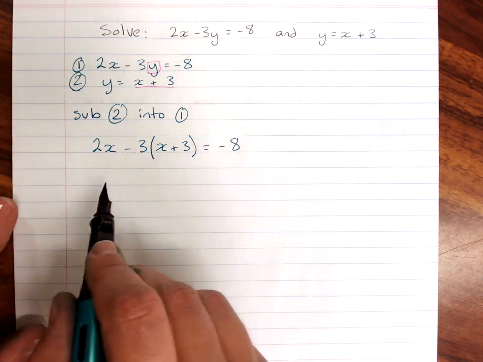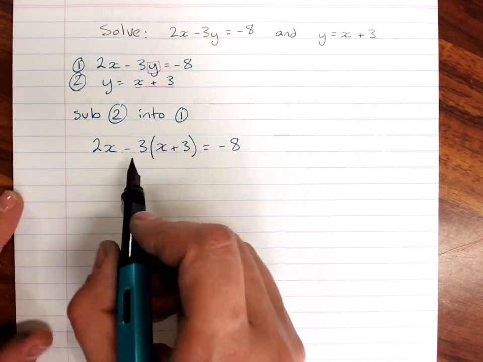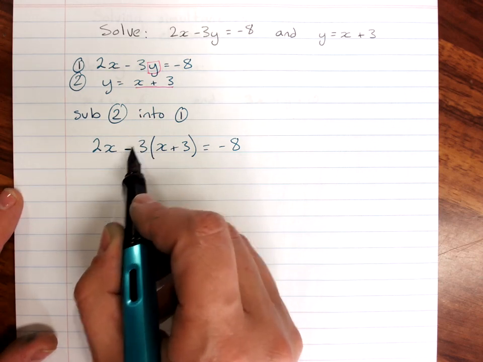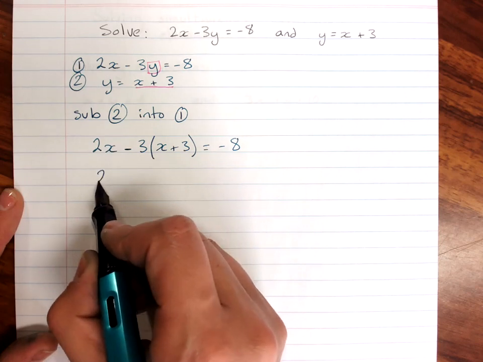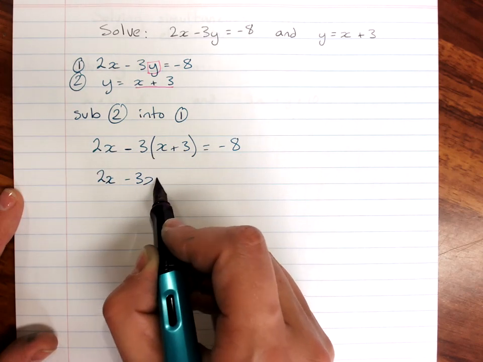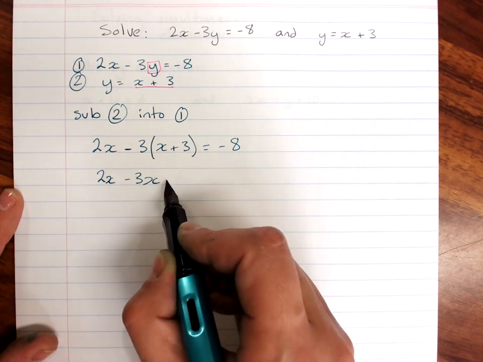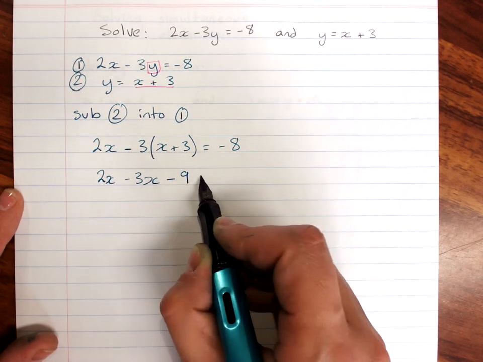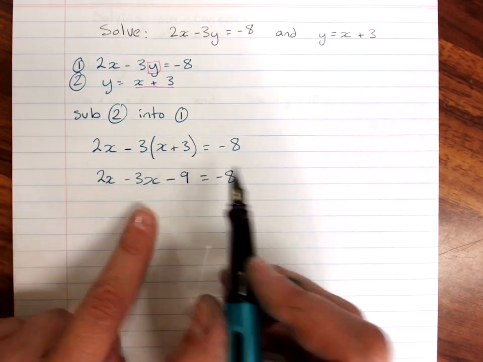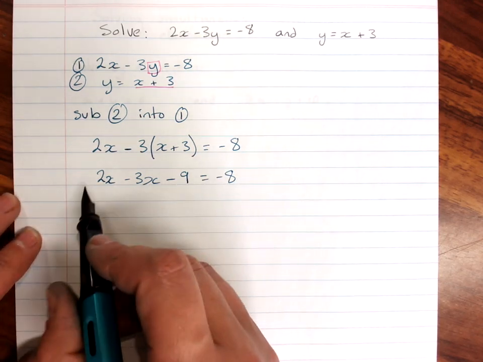Solving this for x. Now I've got brackets here, and remember that negative goes with the minus 3 there, so this will be expanding. I'll have 2x, negative 3 times x is negative 3x, negative 3 times 3, so minus 9 equals negative 8. Gather your like terms before we do anything rearrangey.